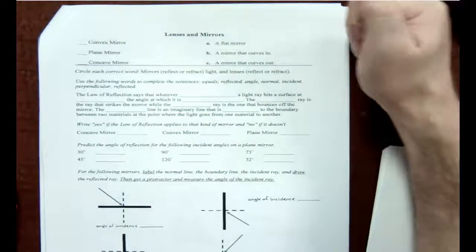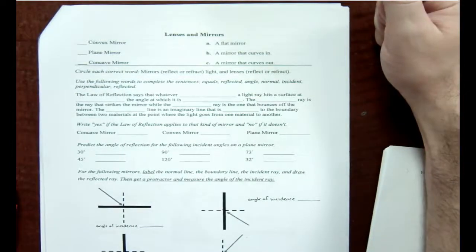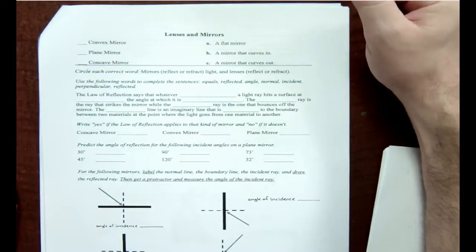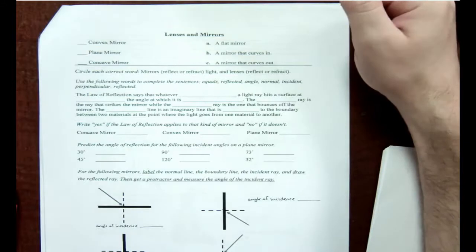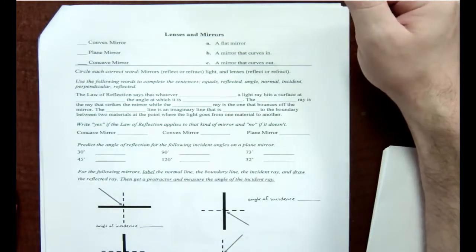Alright, lenses and mirrors. This page is pretty easy actually, as long as you've done the reading. And then don't forget to use the websites on Canvas because they have some good stuff you just sort of got to navigate through. So, let's get started.